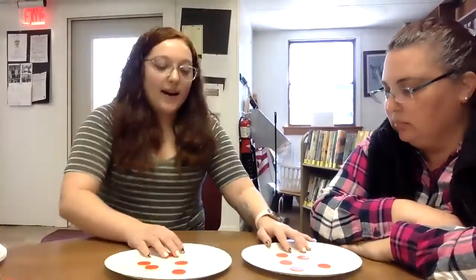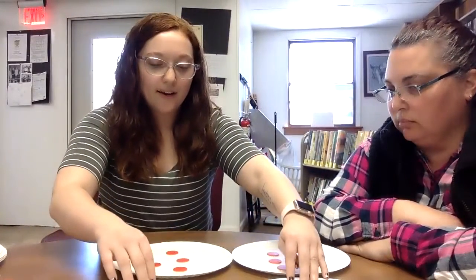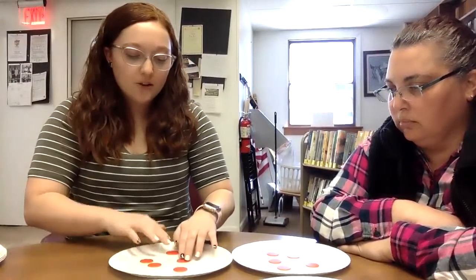Okay, so now my 4 friends have 5 bracelets each. So now I need to see how many are in total. If I know that my 4 friends have 5 bracelets, I can count by 5s to see how many is all together.